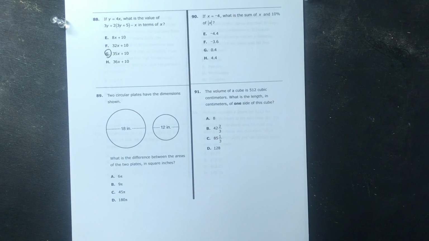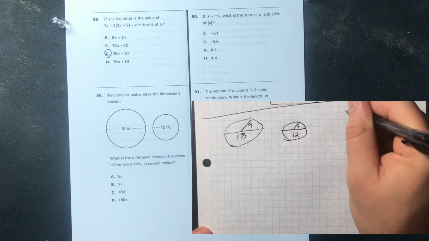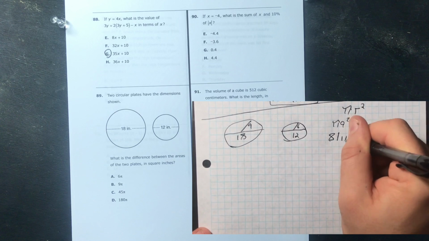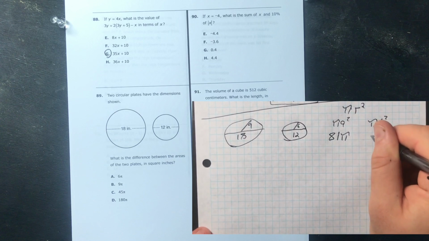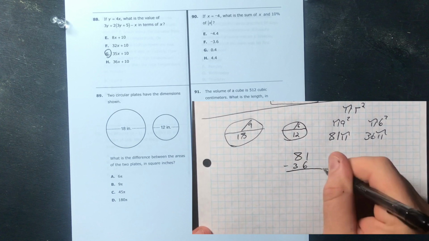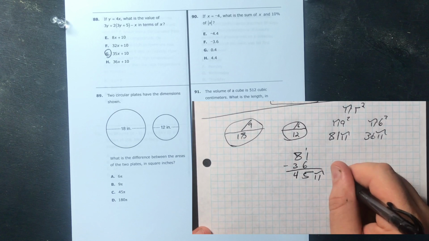Two circular plates have the dimensions shown. What is the difference between the areas of the two plates in square inches? So they give us a diameter, so that means the radius is half of those diameters, and pi r squared is going to give us our areas. First circle is 81 pi, second circle is 36 pi. What's the difference? That means subtraction. And we have 45 pi. That's the difference.